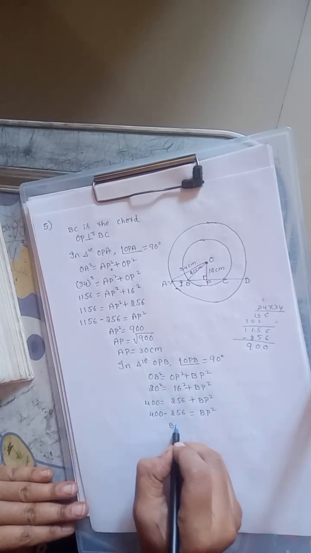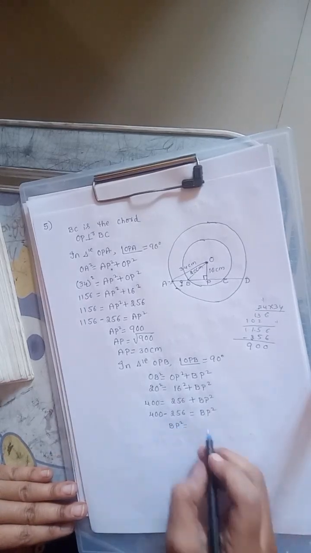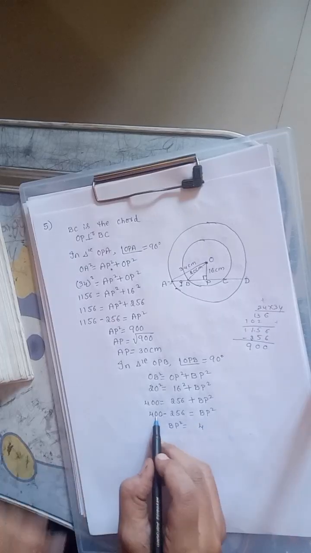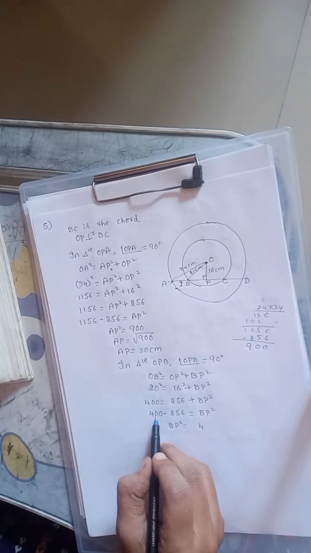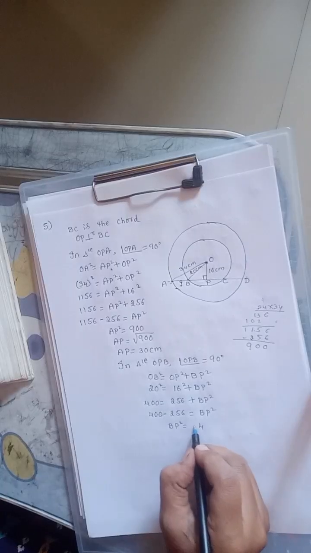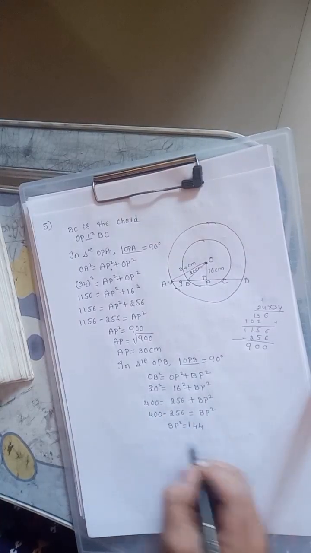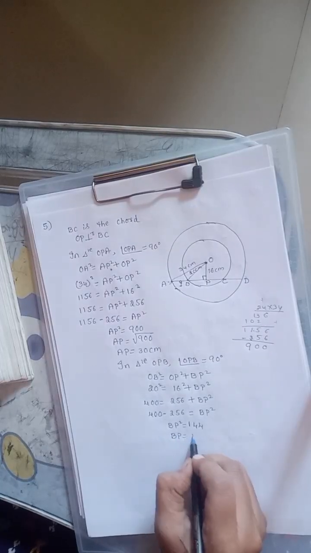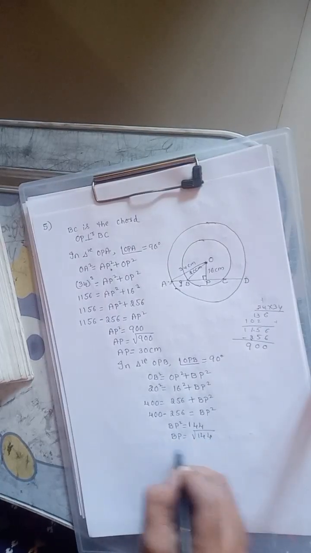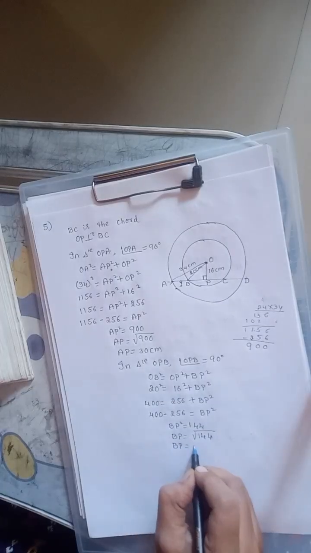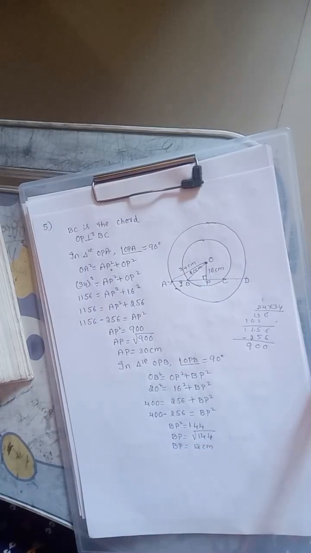So BP square equals 144. Here 10 minus 6 is 4, 9 minus 5 is 4, and 3 minus 2 is 1. Means BP is equal to the square root of 144. What is the square root of 144? It is 12 centimeter.